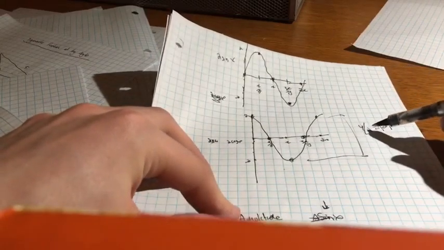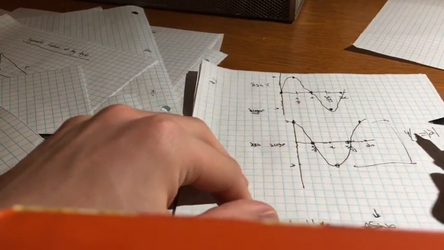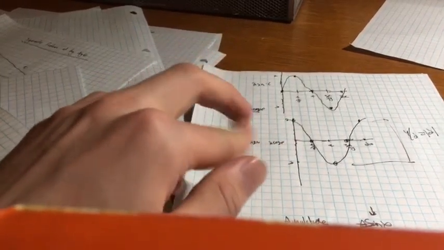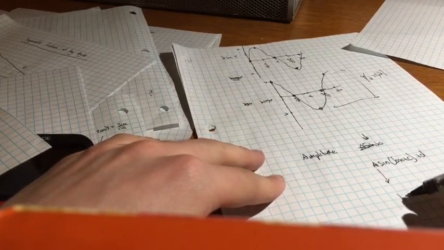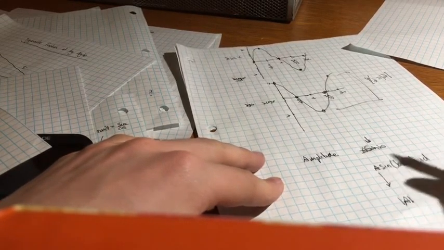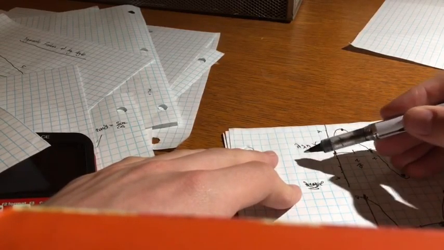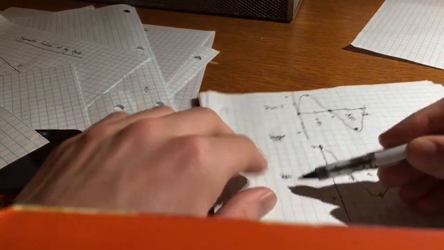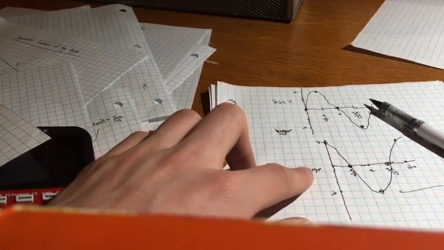That's actually the absolute value of the difference. So that's how you determine amplitude by hand. But how do you determine it by equation? That's simple. It's the absolute value of A. You see here, 2 sine of x. This would be A. So the amplitude is 2. Same thing over here, 2 cos of x. A is 2, so the amplitude is 2.